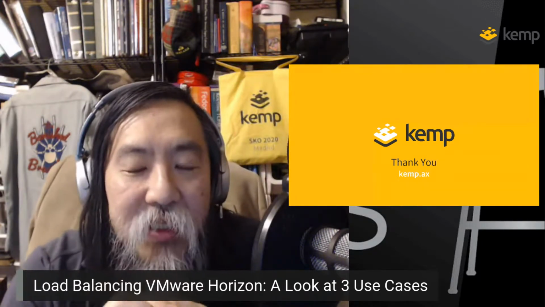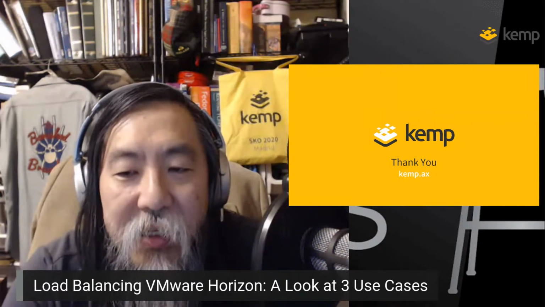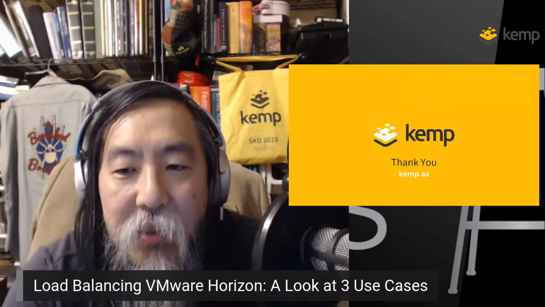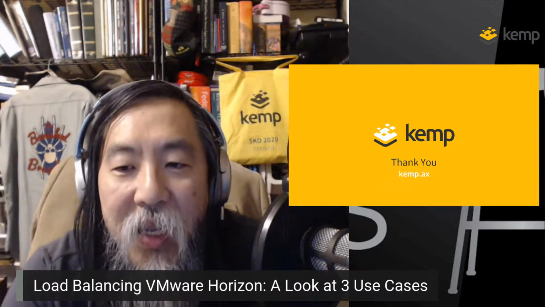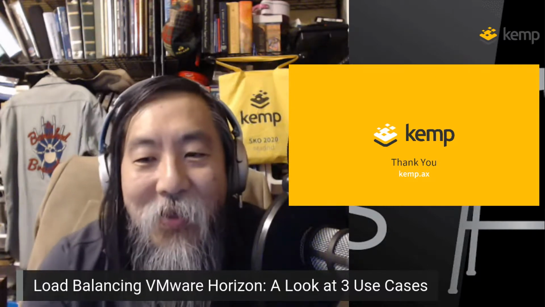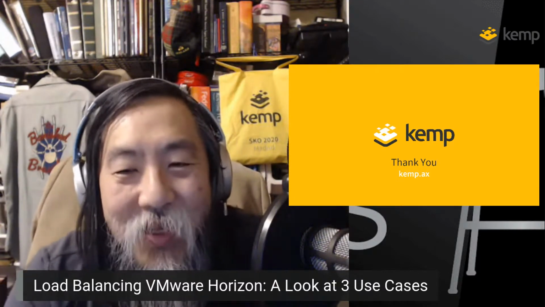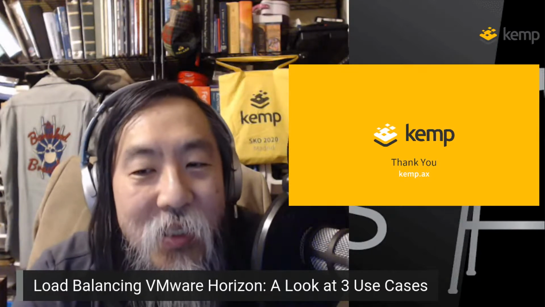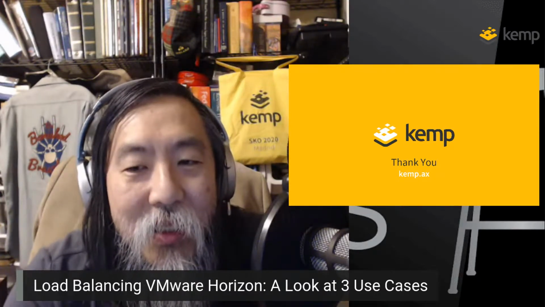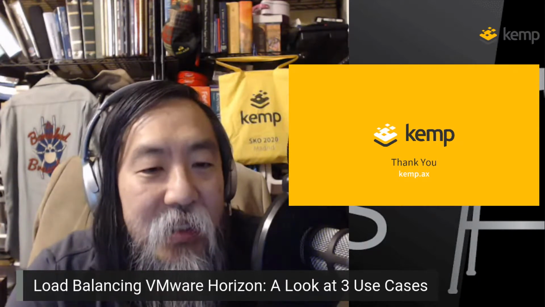So here I have a question coming in. The multi-VIP configuration allows for multiple ingress points to multiple UAGs via a single HA pair of load balancers. Nice. It's more of a comment than a question, but I think it's great. Absolutely yes. It does create that single ingress point, so you have those multiple UAGs.